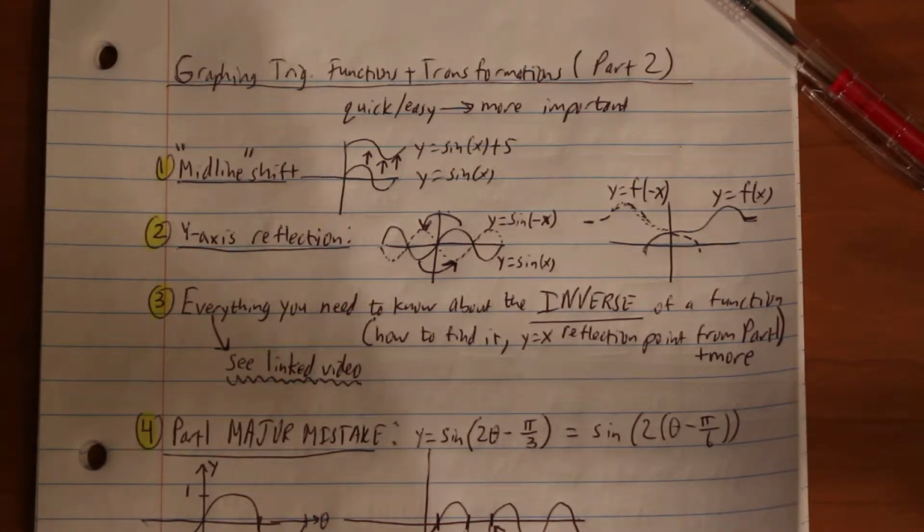Welcome to Graphing Trig Functions and Transformations Part 2. In this video I hope to clarify a few things from the previous video, correct a few things, add a few things. Basically I put a lot of comments to the video in Part 1 below the video, but they may have been hard to follow, especially without a video demonstration. So this is going to go hand in hand and visually illustrate a lot of those things.